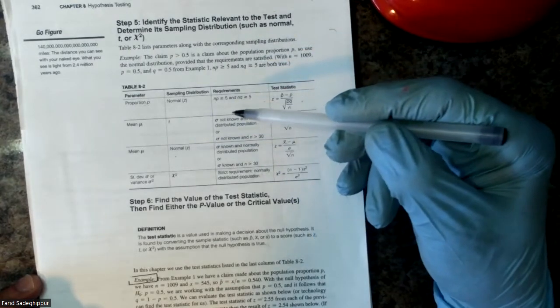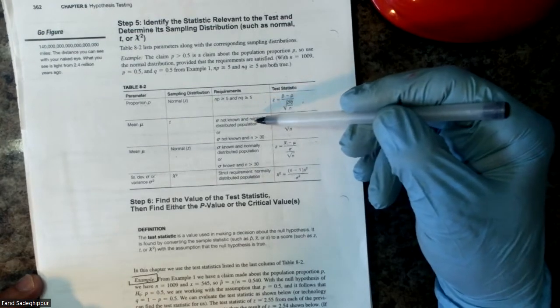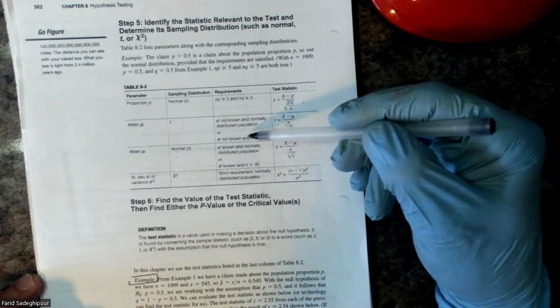So to calculate the mean, if the standard deviation of the population is not given and the population is normally distributed, or the standard deviation of the population is not given but n is greater than 30, then we are using the T formula.